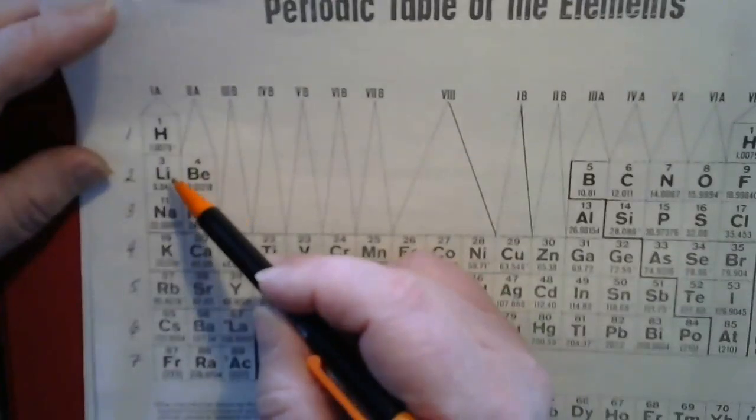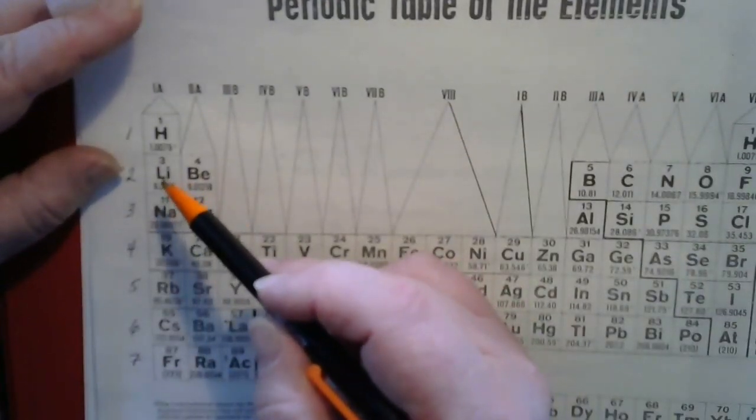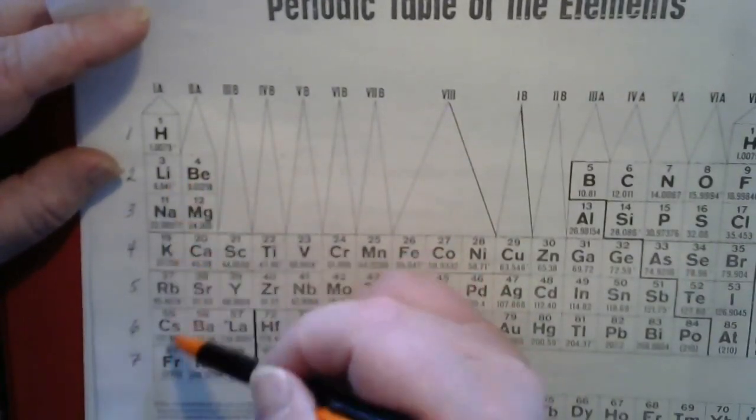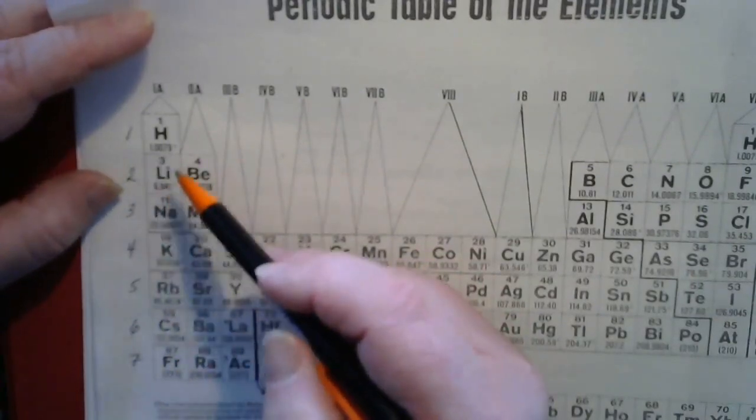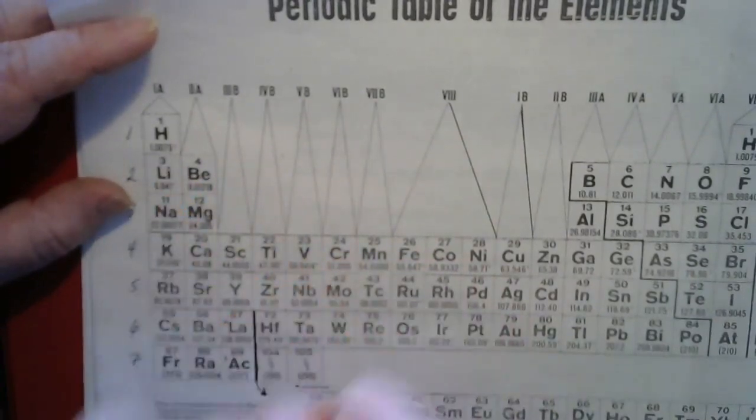Whereas something like lithium doesn't have a very high ionization energy, but it's higher than anything else in group 1A because the valence electron is right near the nucleus.